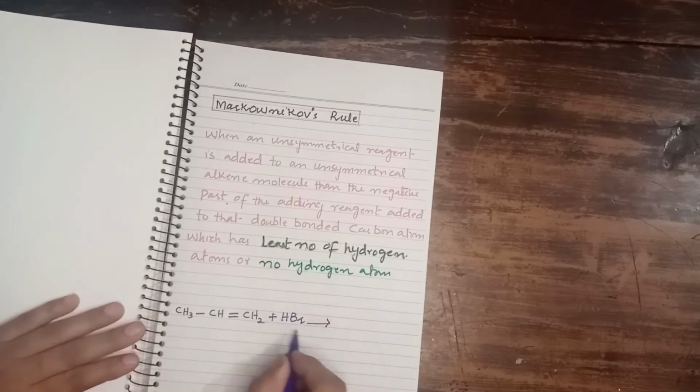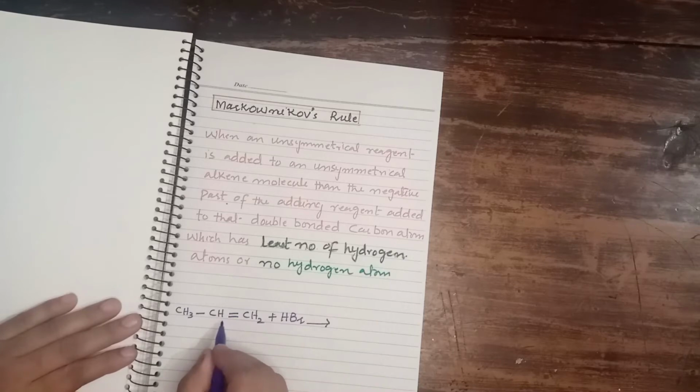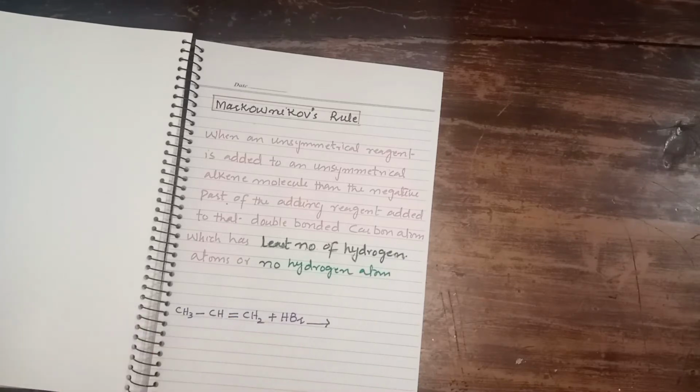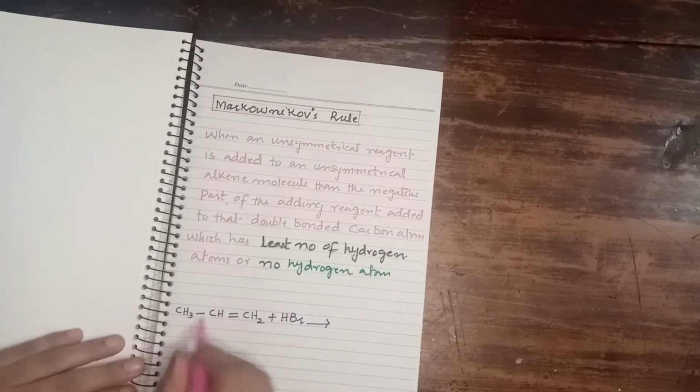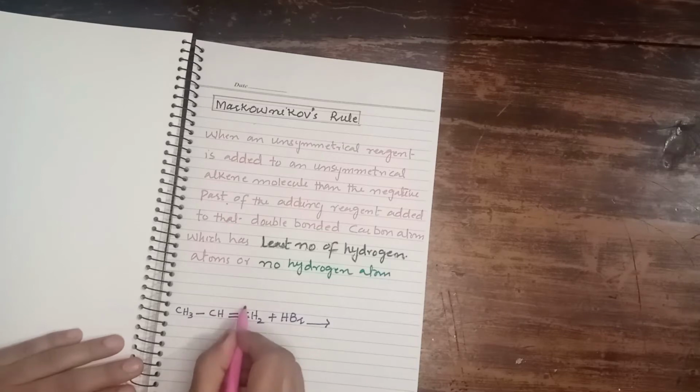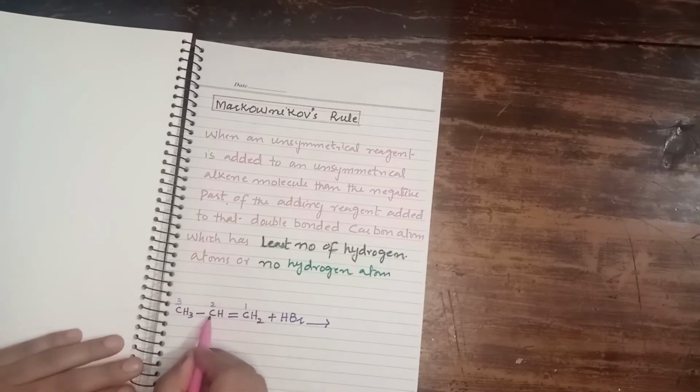Now students, how is HBr added to this alkene molecule? Here you can notice, this alkene molecule is an unsymmetrical alkene. Both the carbon atoms forming the double bond have unequal number of hydrogen atoms, right? Suppose this is carbon number 1, carbon 2, carbon 3. Carbon number 1 has 2 hydrogen atoms while carbon number 2 has just 1 hydrogen atom, right?